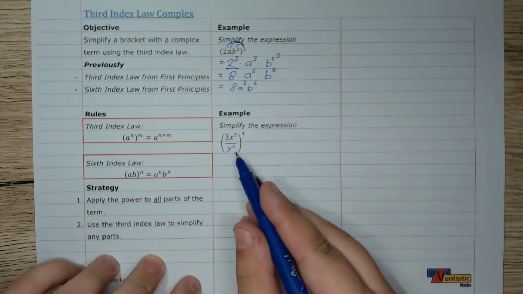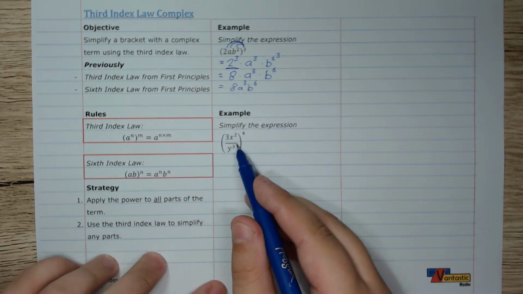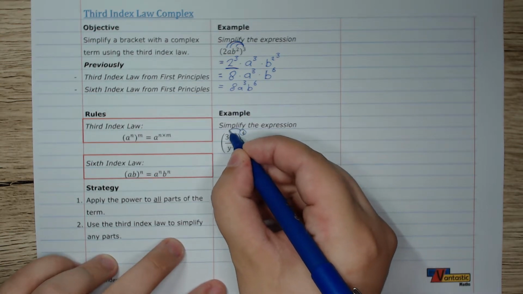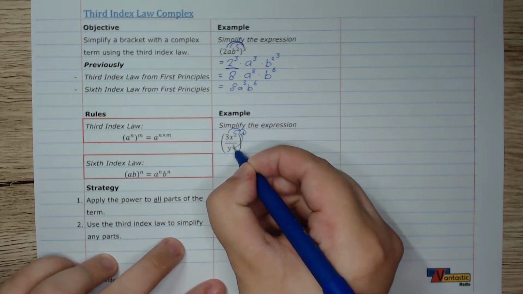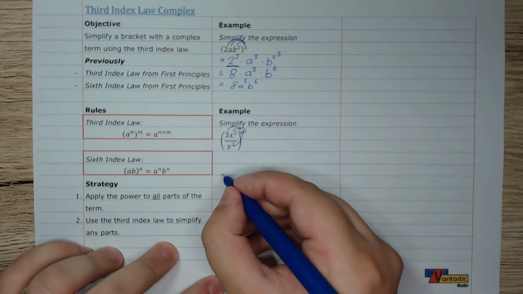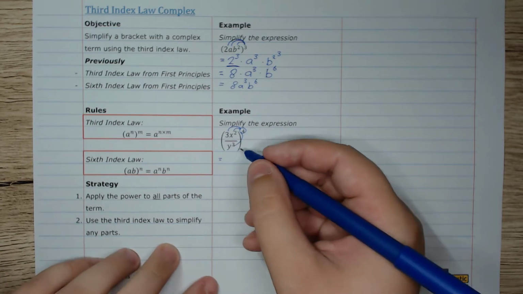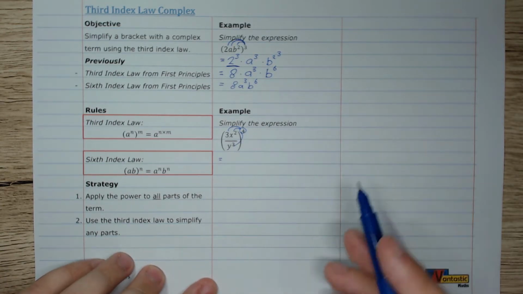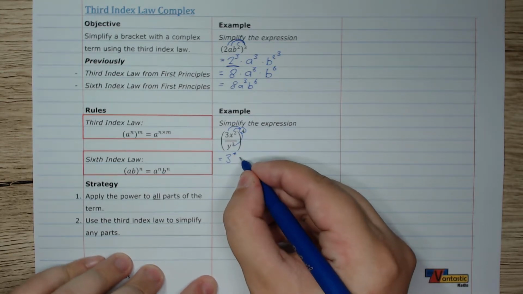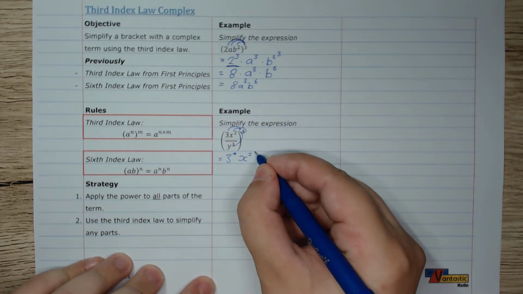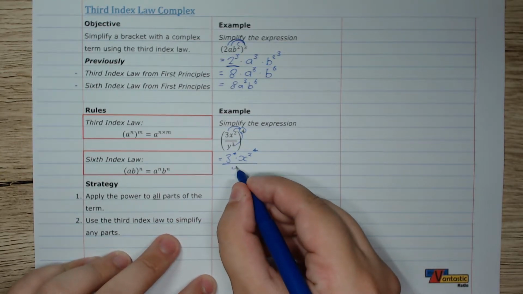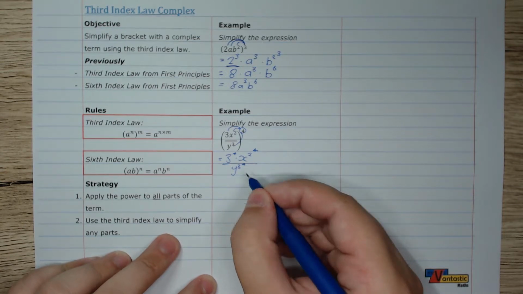The same applies when we have a fraction. We still apply this power to everything on the inside. So the 3, the x squared, and the y to the power of 3. So this is going to simplify, or expand, sorry, we're going to get rid of the bracket first. This is going to expand out to become 3 to the power of 4, x to the power of 2 to the power of 4, I might put a dot in between, divided by y to the power of 3 to the power of 4.